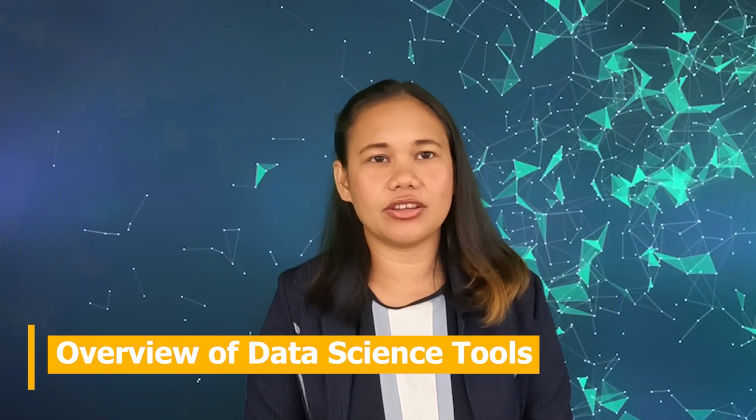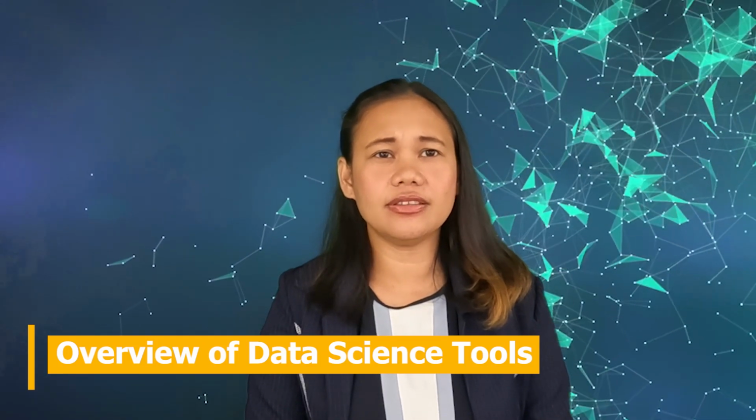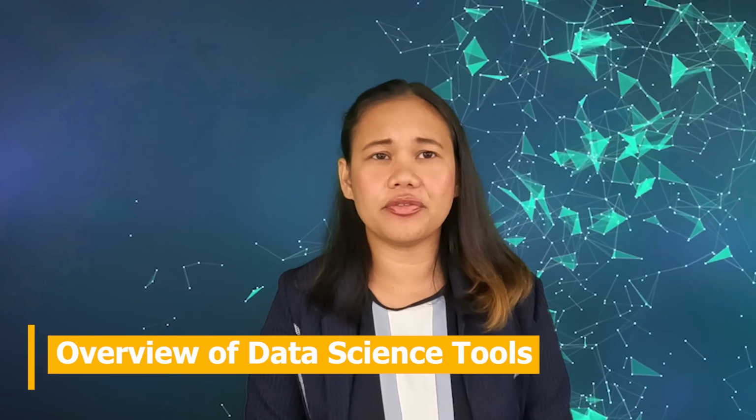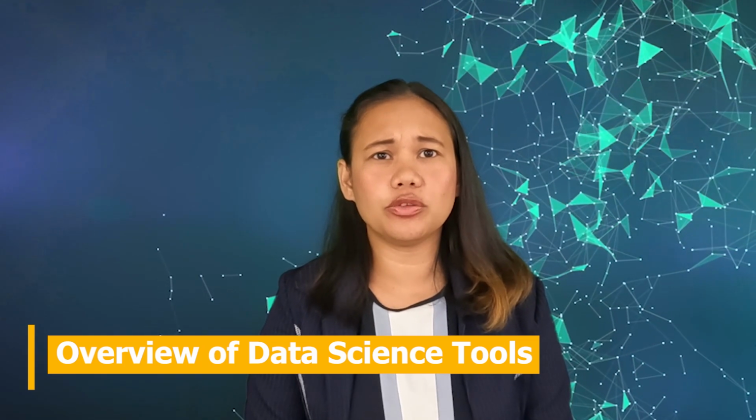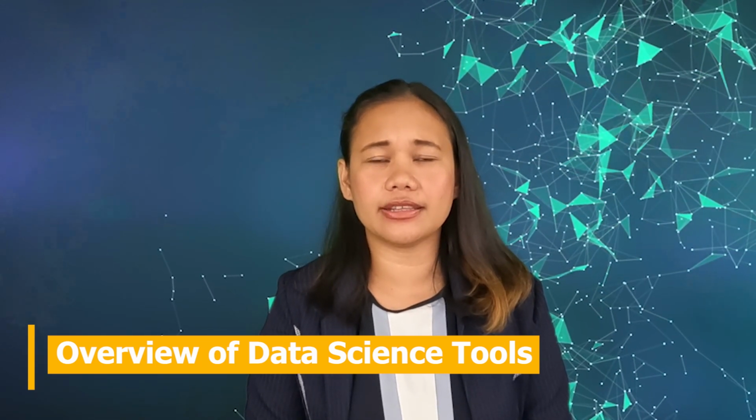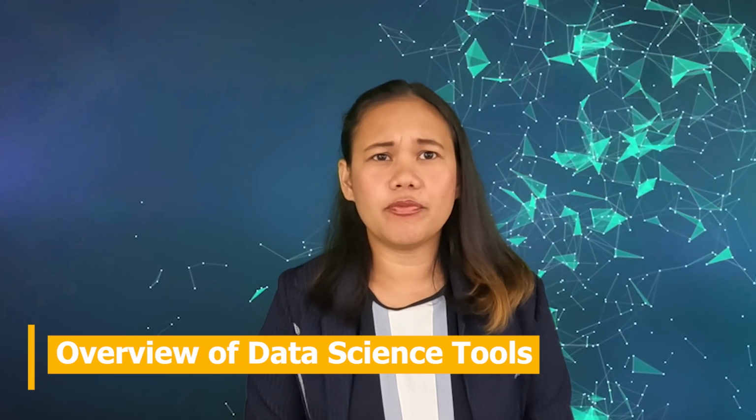Overview of data science tools. In this section, we will identify essential tools used for every stage of the data science lifecycle. Before you jump into choosing what tools to use as a data scientist, it is very important to understand and follow all the phases throughout the life cycle of data science to ensure the smooth functioning of the project.